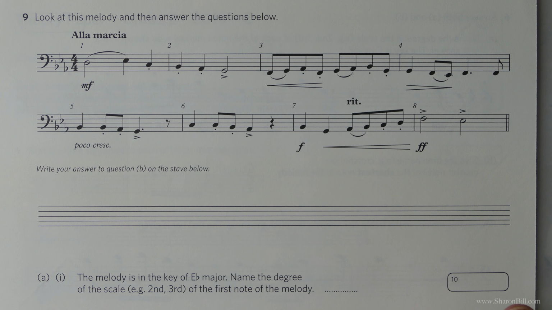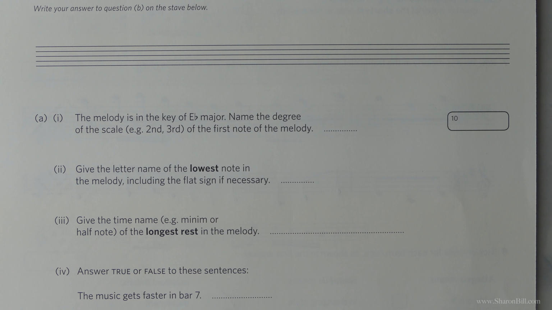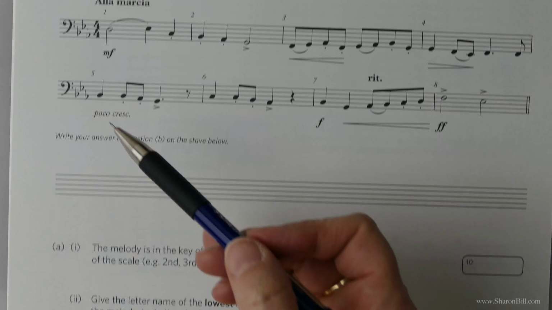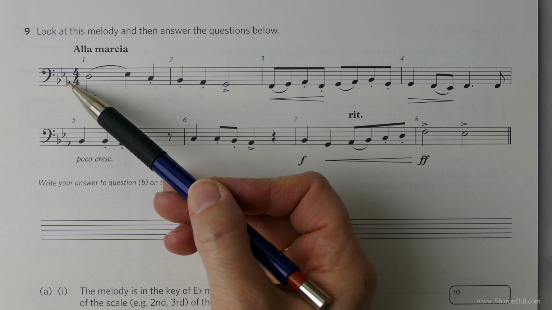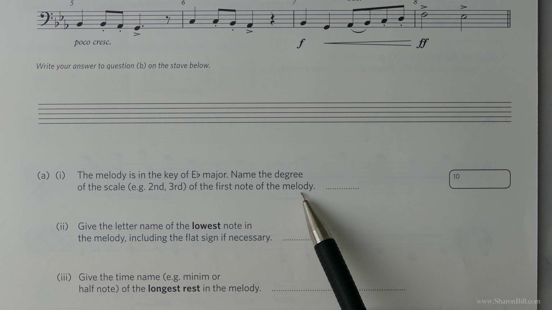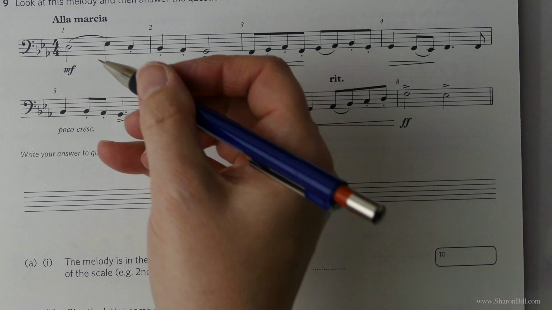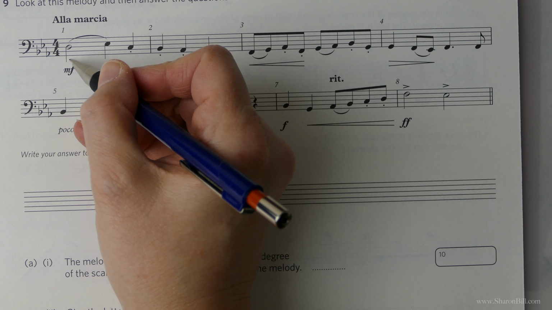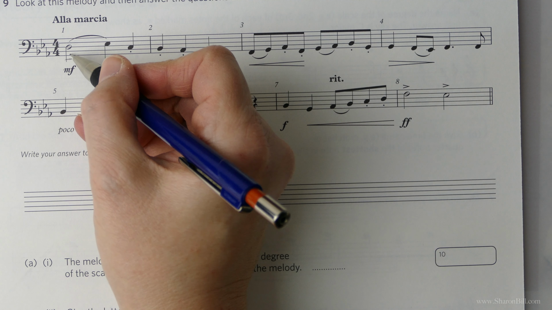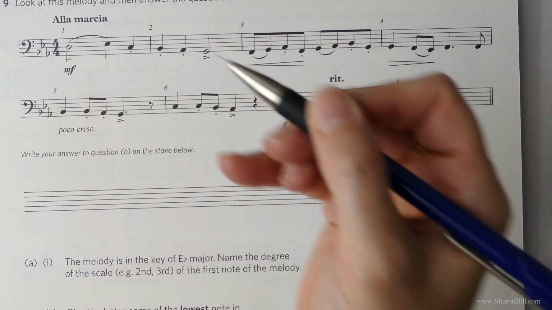All of the questions here will relate back to this little extract here. So let's see what we're going to be asked to find out. We're told that the melody is in the key of E flat major. We can see we have a key signature of B flats, E flats, A flats. And we need to name the degree of the scale of the first note of the melody. Now there's a couple of ways we can do that. We can either find an E that is lower, so it would have to be a ledger line, G, F, E, and count 1, 2, 3, 4, 5, 6, 7.